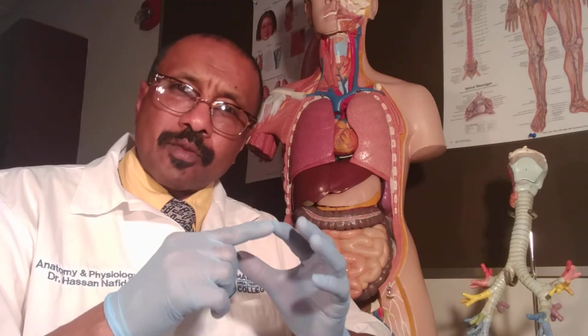Also, the alveoli are lined with neurons or nerves that are stretch receptors. These receptors are sensitive to the stretch of the alveolar sac, which will arrest the breathing at the top of that stretch.